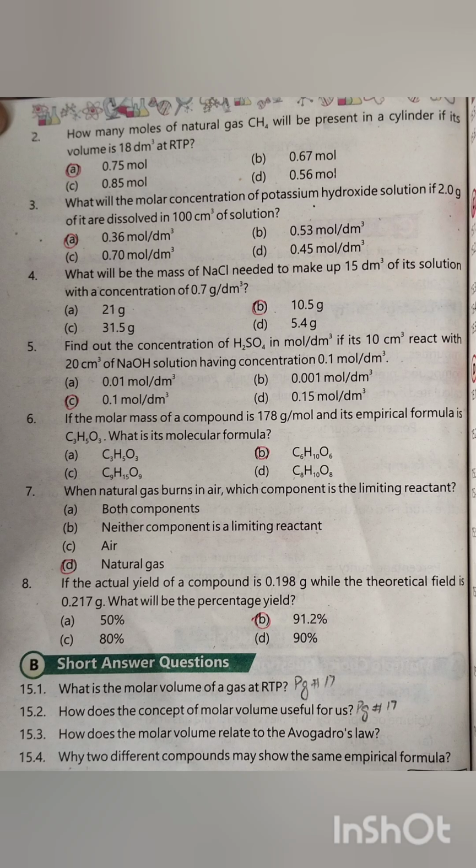Our second MCQ is: how many moles of natural gas CH4 will be present in a cylinder if its volume is 18 decimeter cube at RTP. You know very well how to calculate this by putting the values into the previously learned formula, which will give the answer of 0.75 mole.